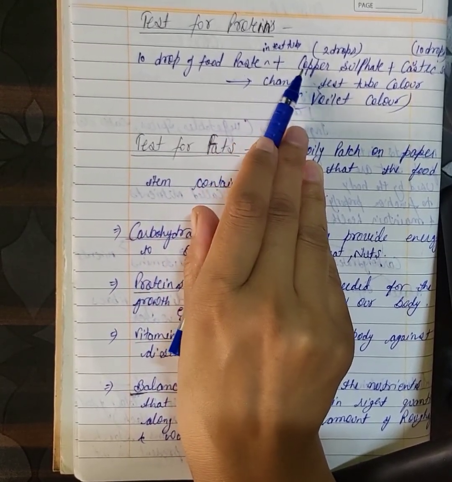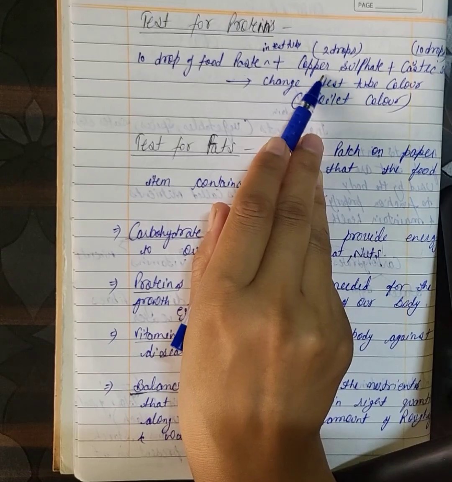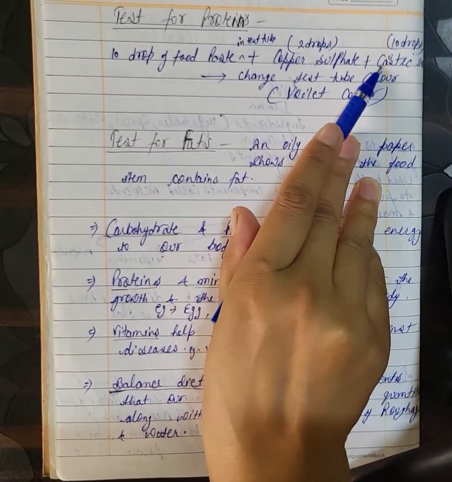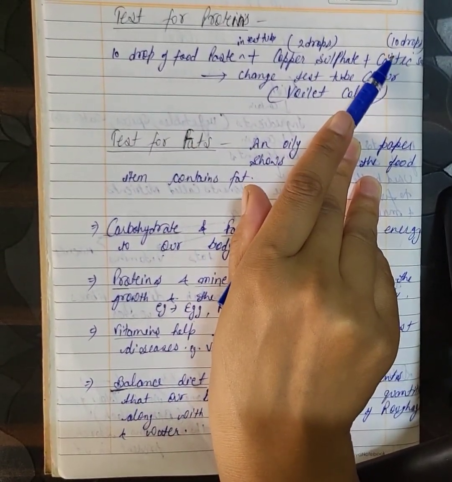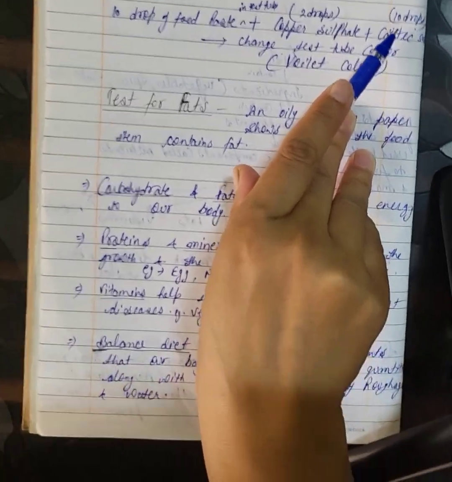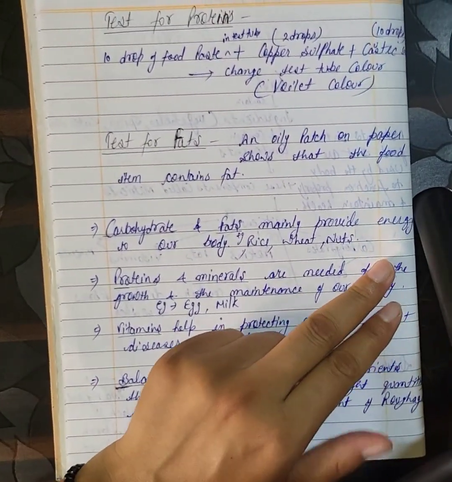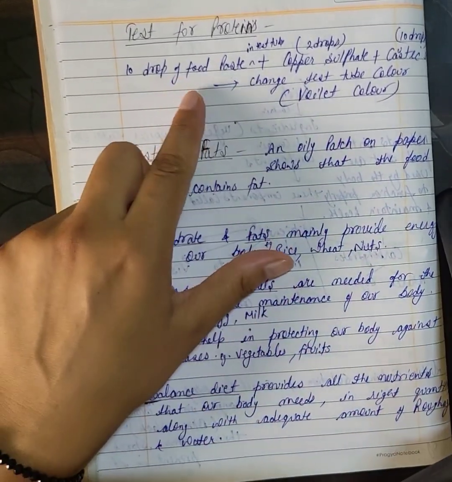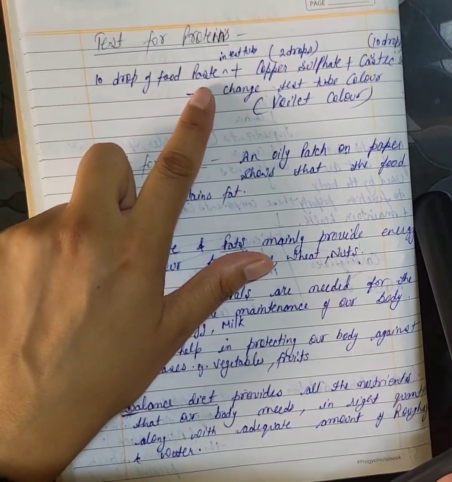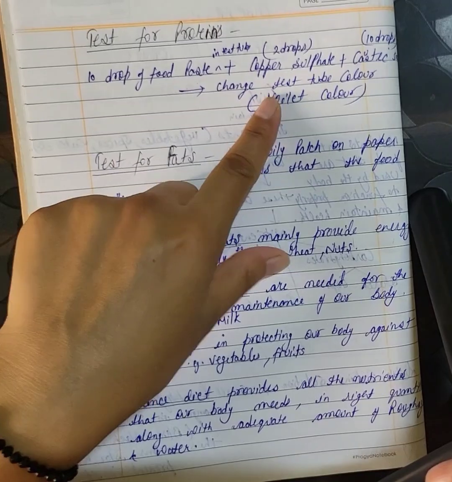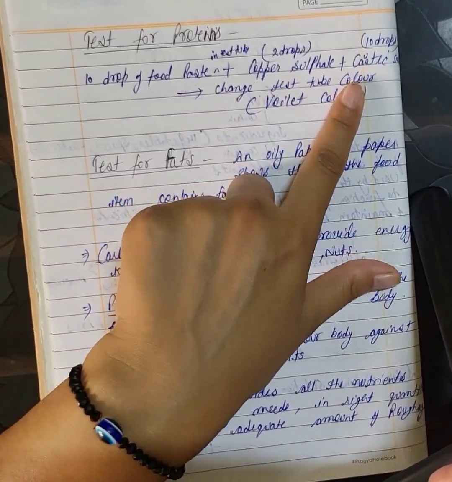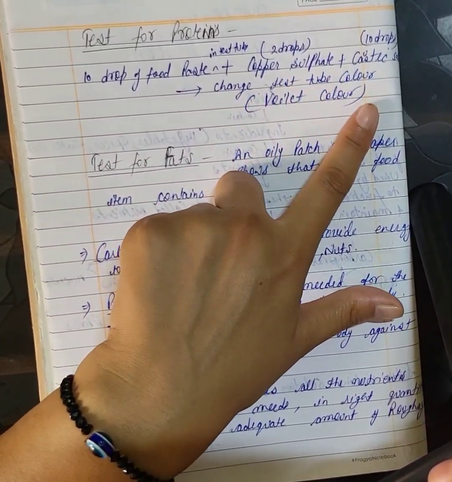Second is 2 drops of copper sulfate, and third is caustic soda, 10 drops. So you have to know: first 10 drops of food paste in the tube, second copper sulfate, and third caustic soda.